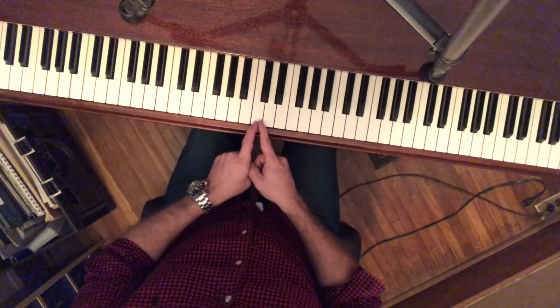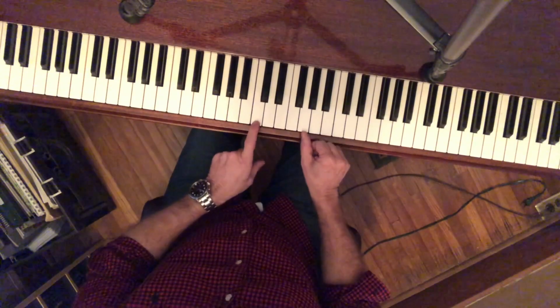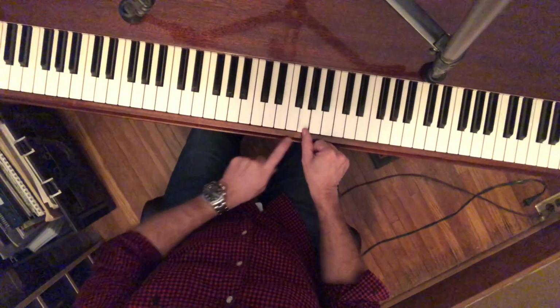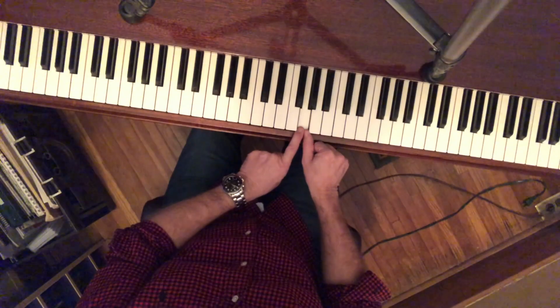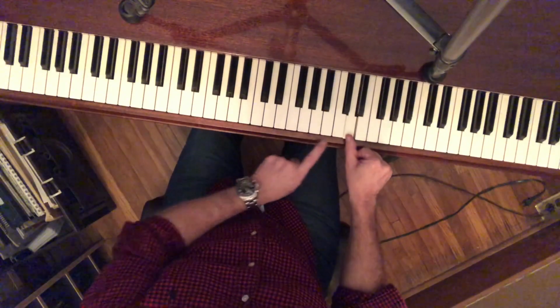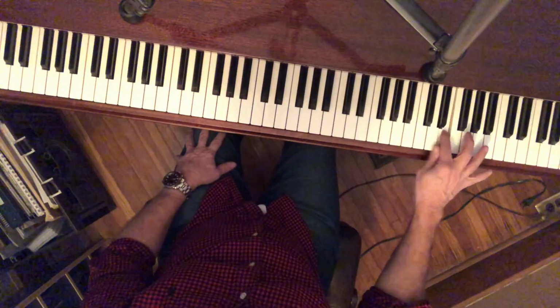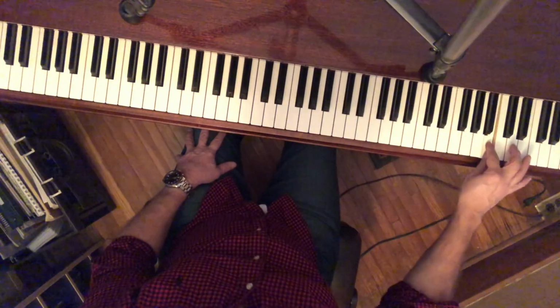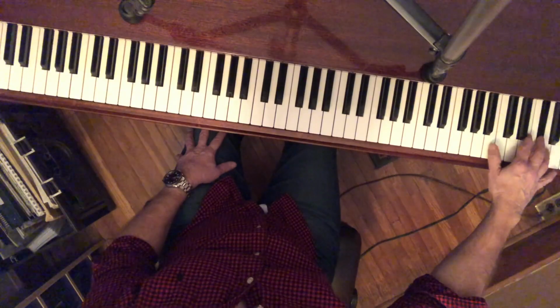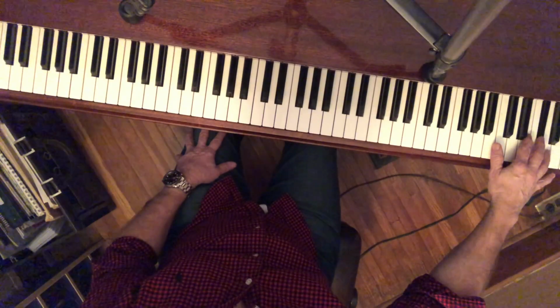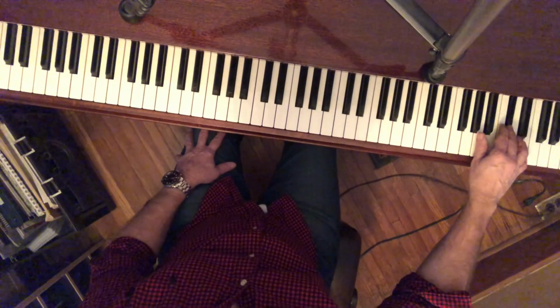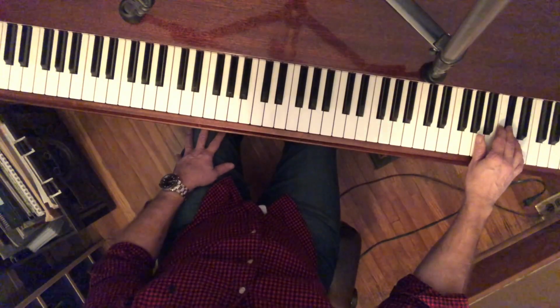So if we go up in perfect fifths, there's C, there's G, which has one sharp, D, that has two sharps, A, 3, E, 4, B, 5 sharps, F sharp has 6 sharps, and then C sharp has all 7 sharps.